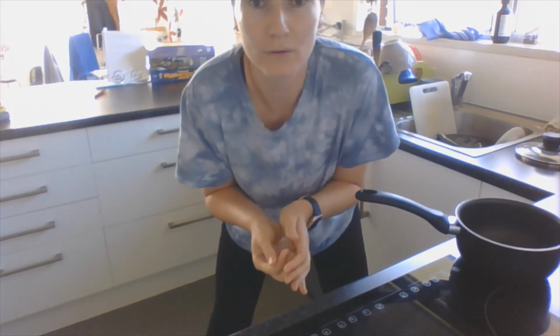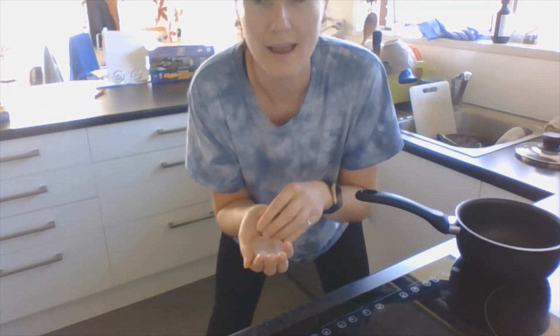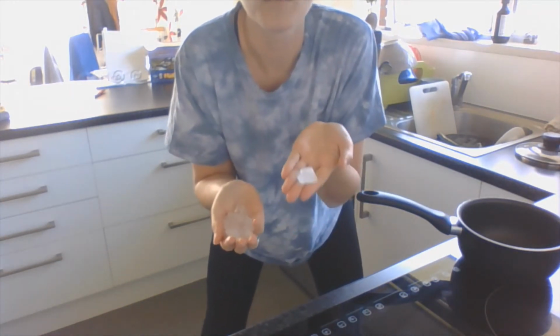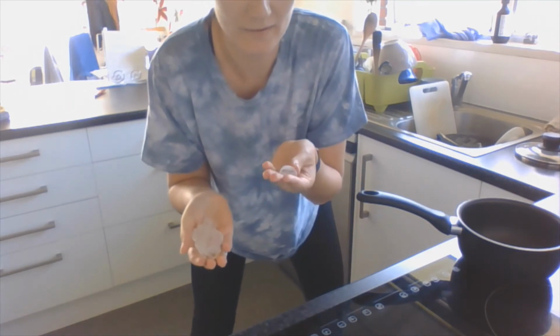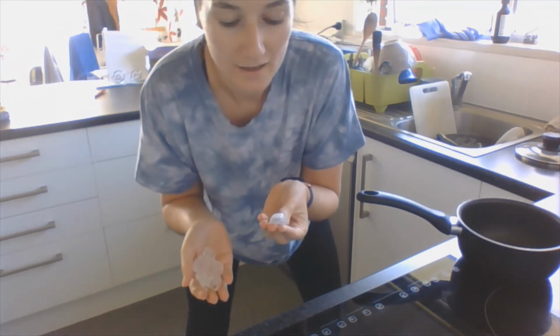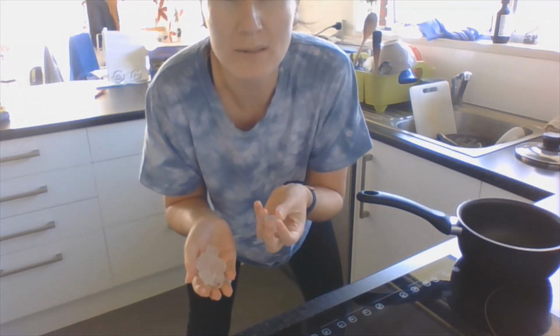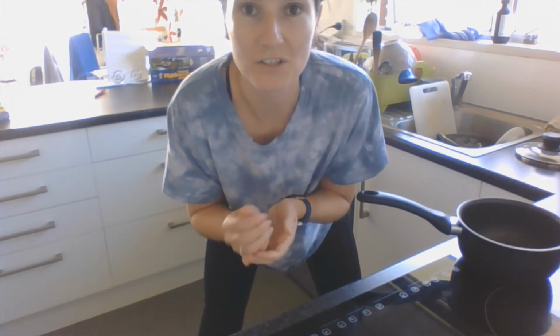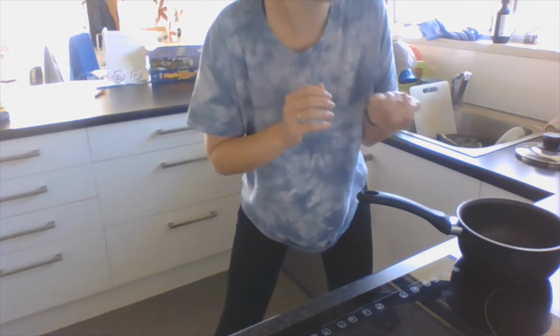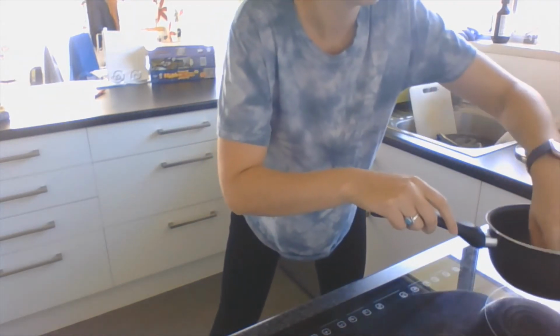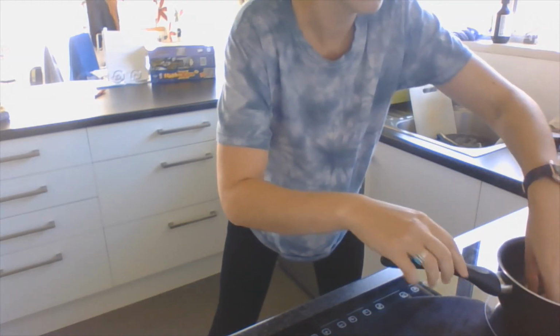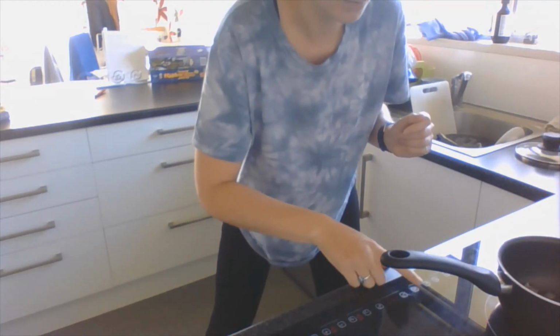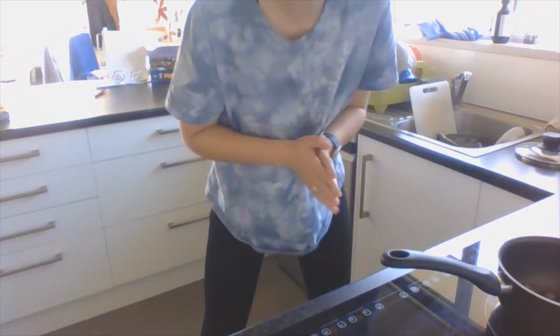Now we already know that ice is the frozen form of water, and it is a solid. The particles in ice are held together very, very tightly. They're very stable. They're only moving ever so slightly. But what we can do is we can actually change this ice into a different state. And we can do this by adding heat. So what I'm doing is I'm adding the ice to my pot. I'm turning on my element. I'm going to put it quite hot so this happens quickly.